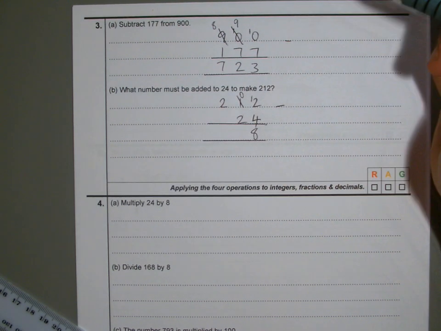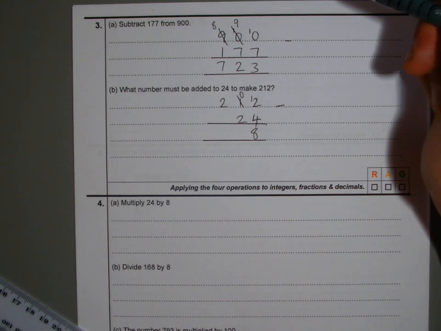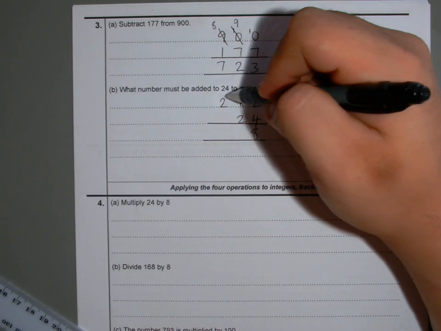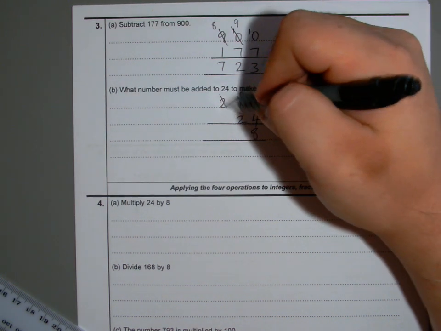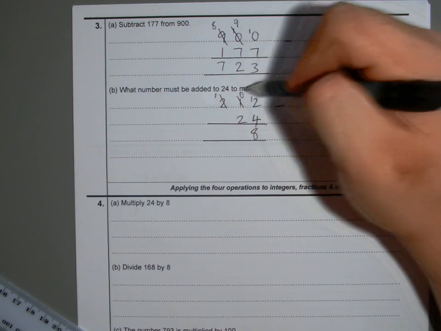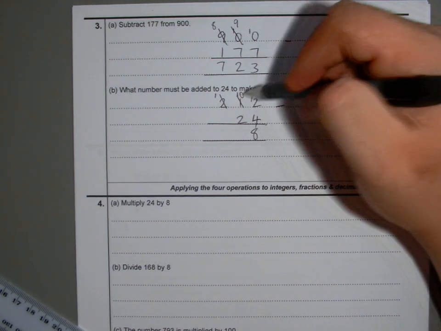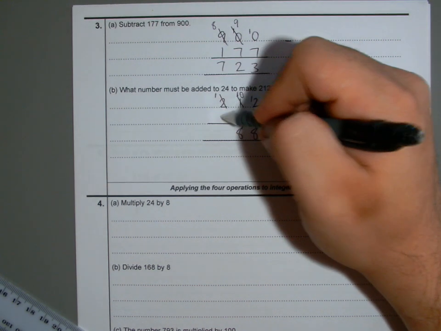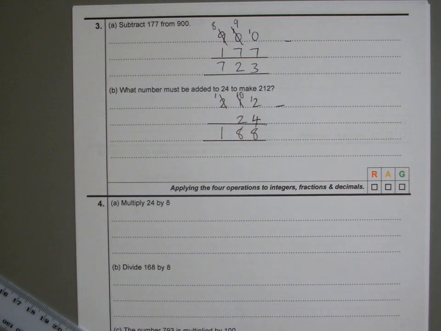0 take away 2. Well, we can't do that. We can't take 2 from nothing, so we need to go to the next column and borrow from there. If I borrow from the 2, we take away 1 from there to become a 1, and the 1 I borrow I put here. So I'll have 10 take away 2 is 8, and then 1, and there's nothing there, so 1 take away nothing is 1. So the gap is 188.